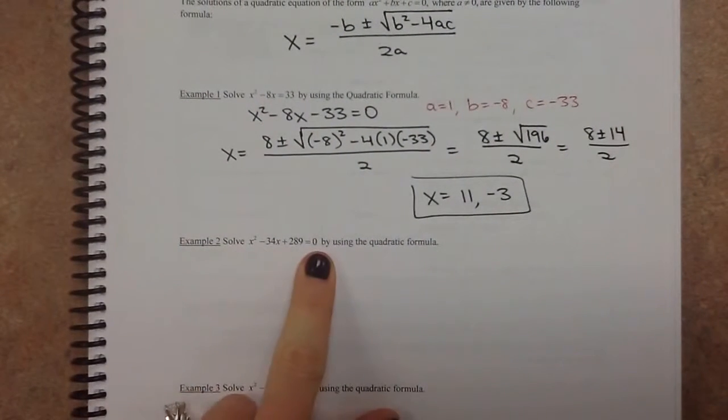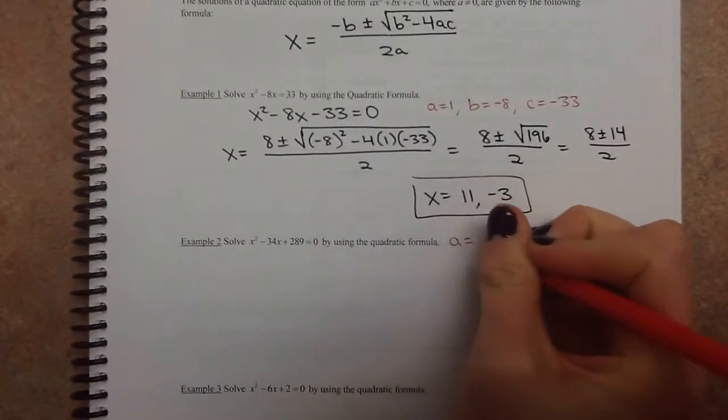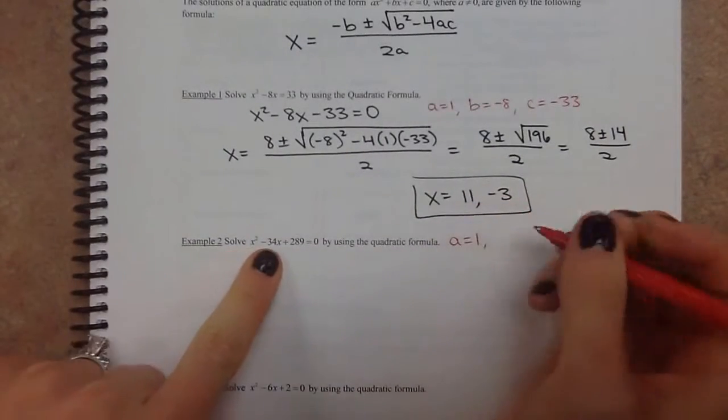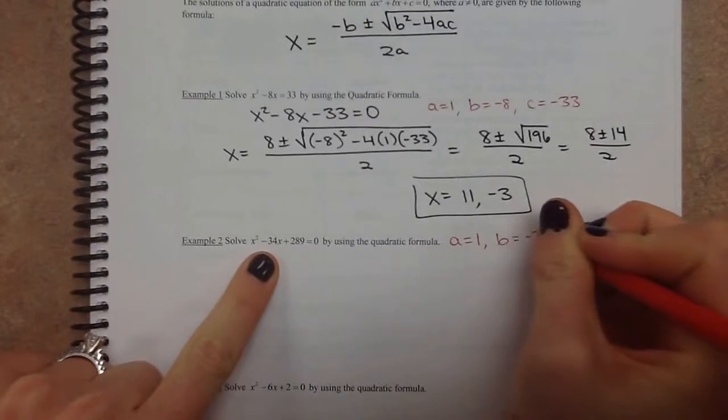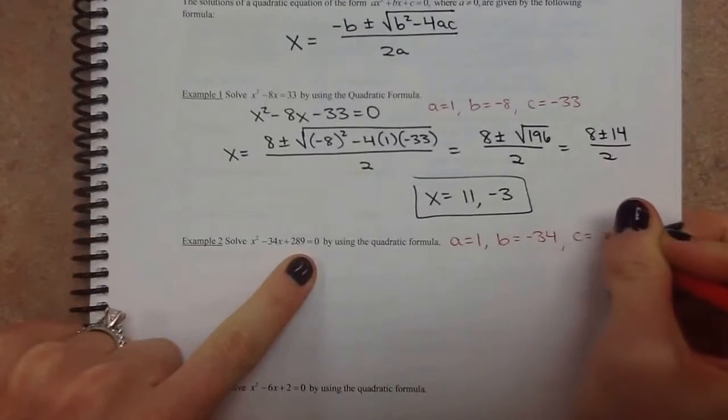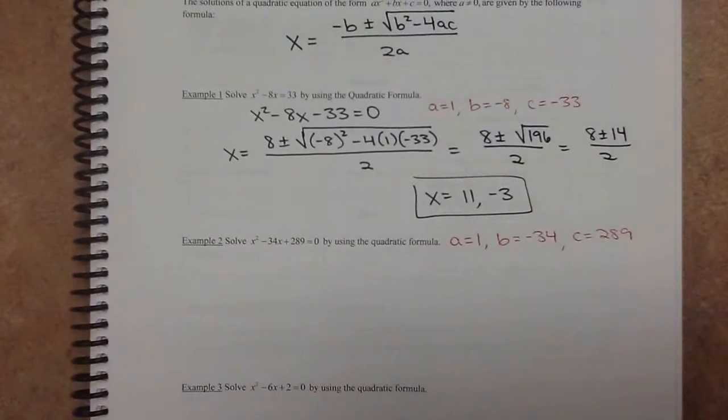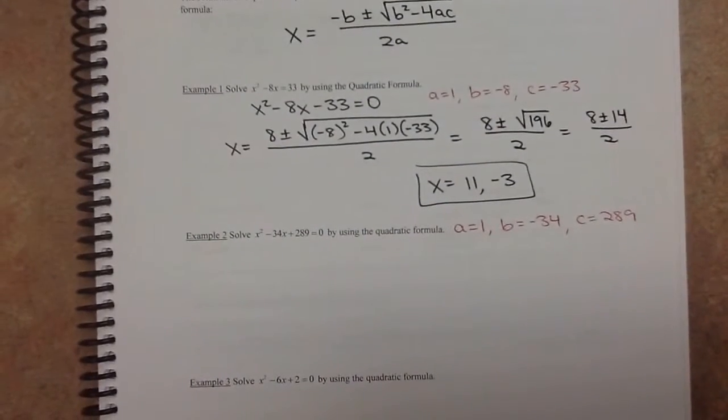Okay, next one. This one's in standard form. So to plug into my formula, a is just 1. There's nothing in front of the x squared. B would be negative 34, and c is a lovely 289. So those 3 values are going into my formula.